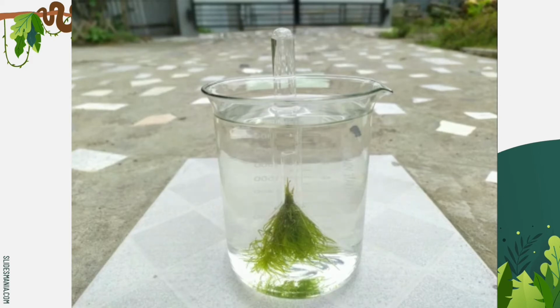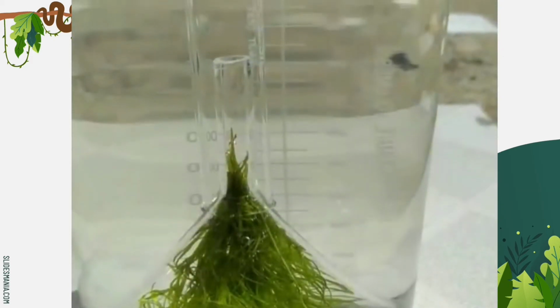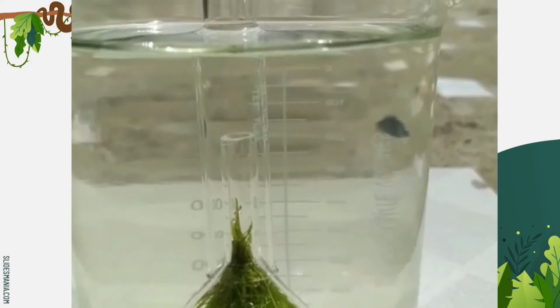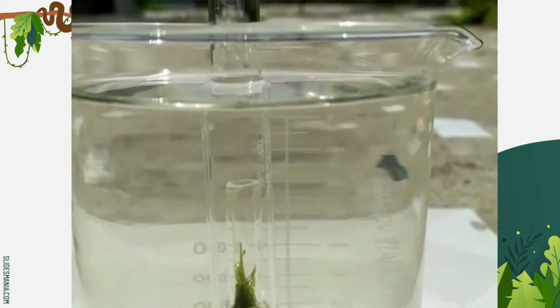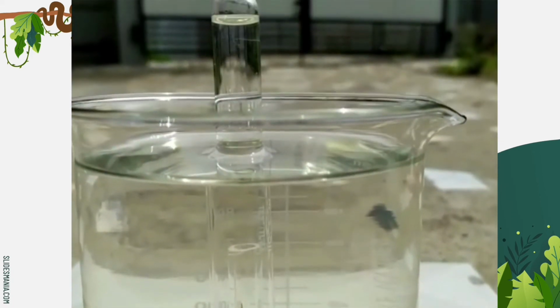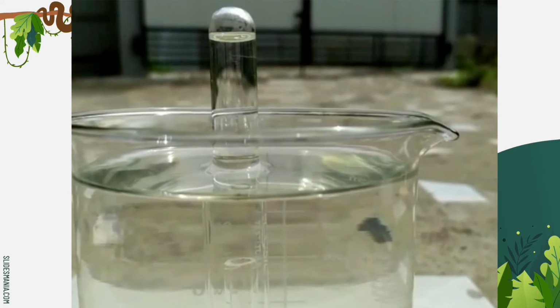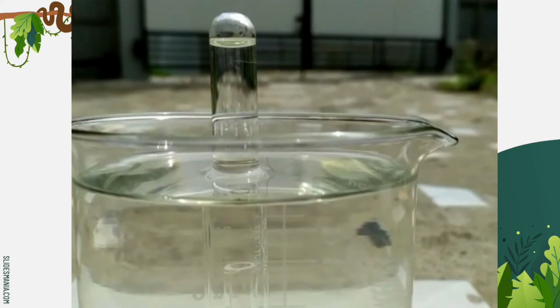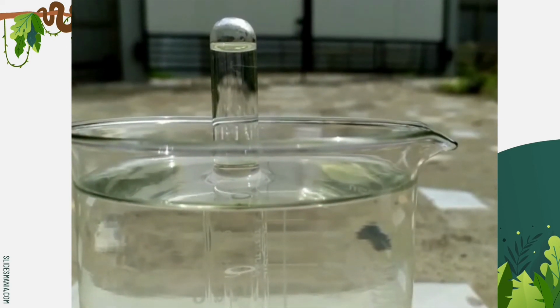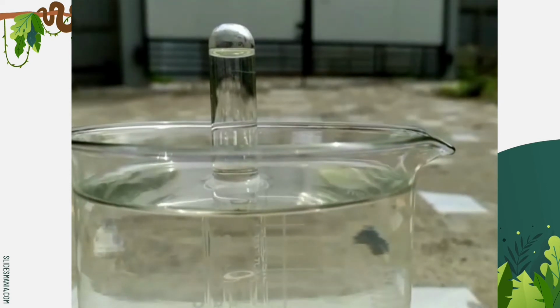So if you leave it in the sunlight for a long time, you can slowly see tiny bubbles. If you look in the video carefully, you can see some tiny bubbles coming up. Can you see it? This is actually the oxygen, because they are using carbon dioxide from the water and they are giving out oxygen.